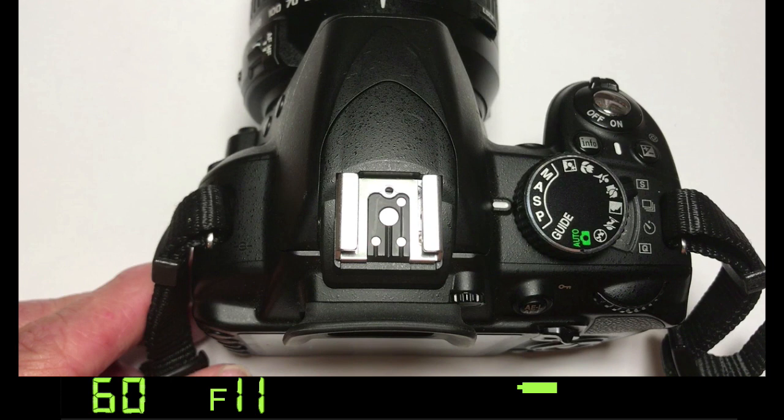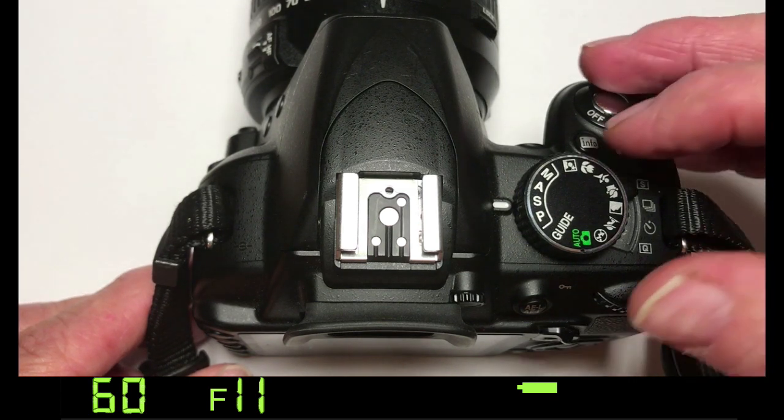But what if you want total control over exposure? For example, you purposely want to underexpose or overexpose a certain scene because it'd look better that way. Or you want to be able to take stunning night shots. Then you'd choose the M setting, which is the manual mode.